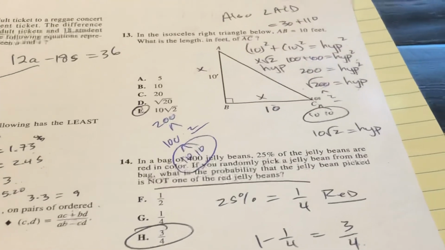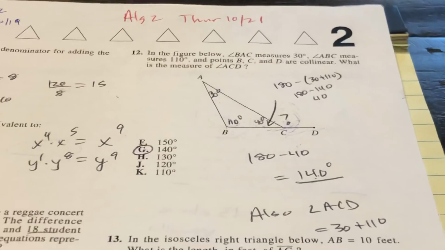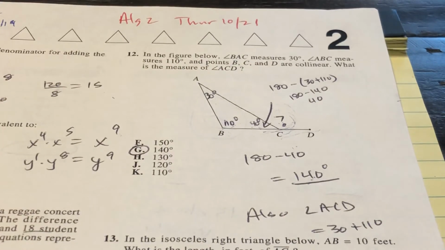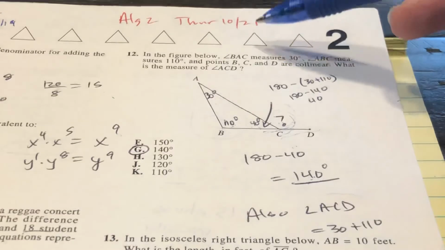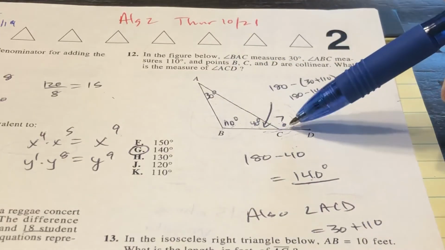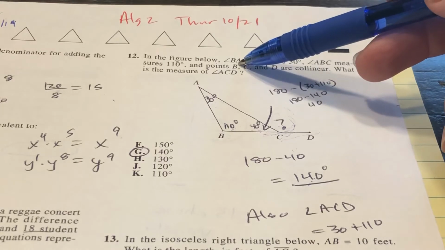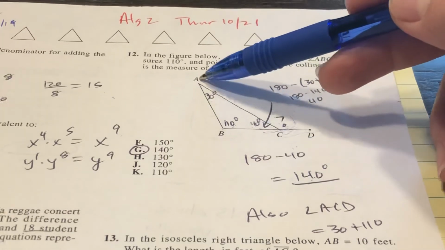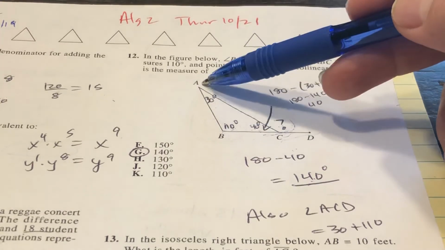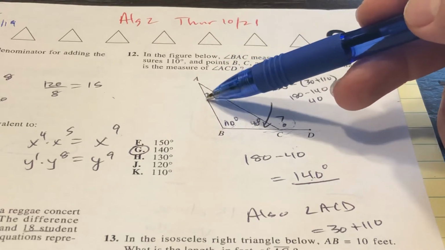So again, the ACT math test is the only test that goes from easier questions to harder ones. So these should still all be pretty easy. In the figure below, BAC is 30 degrees. That is, A is the vertex, right there. 30 degrees.